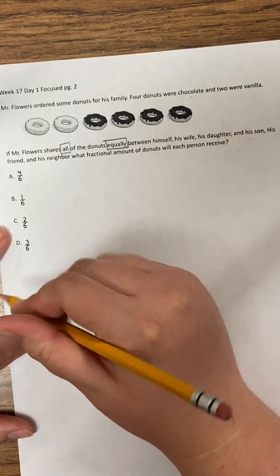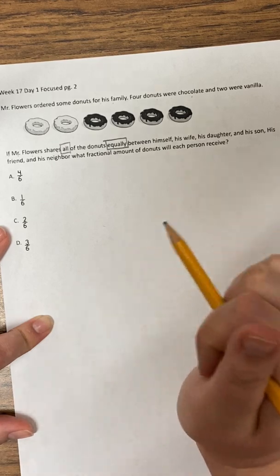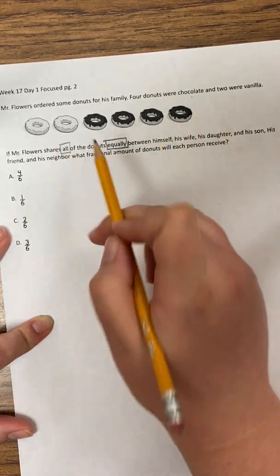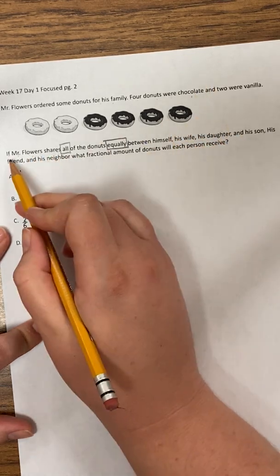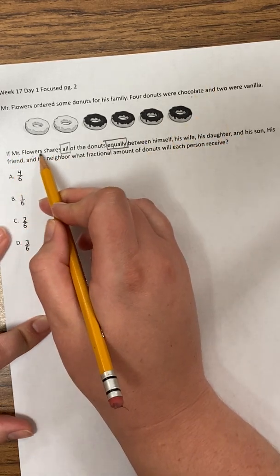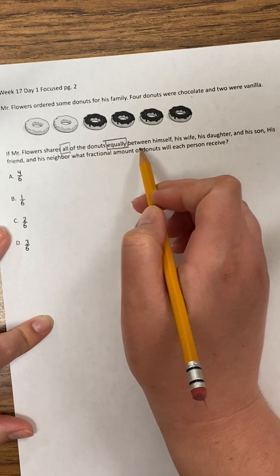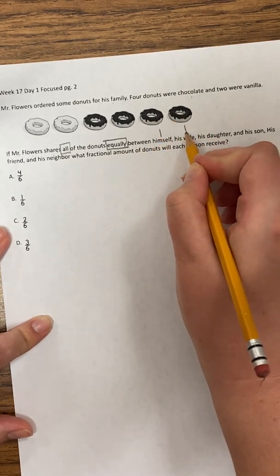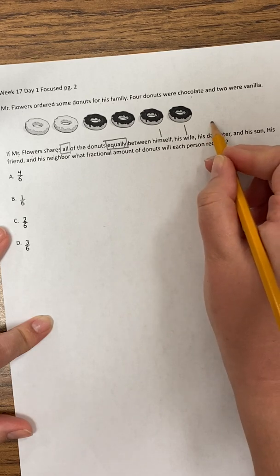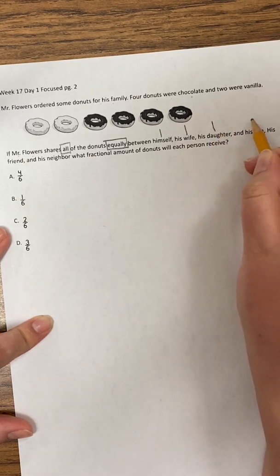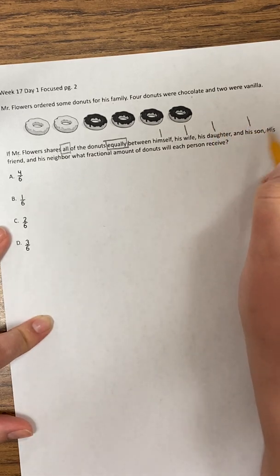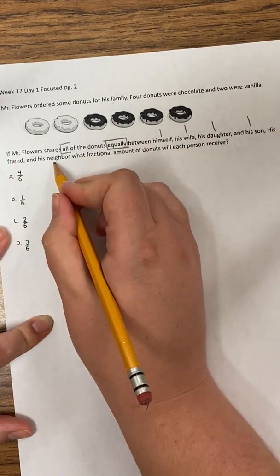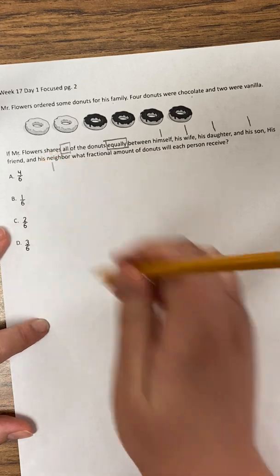So, boys and girls, we need to find out how many people are there total. So, let's count. Let's say the sentence again. So, Mr. Flowers shares all of the donuts equally between himself, that's one person. His wife, that's another person. His daughter, another person. His son, another person. His friend, that's another person. And then his neighbor, that's another person.